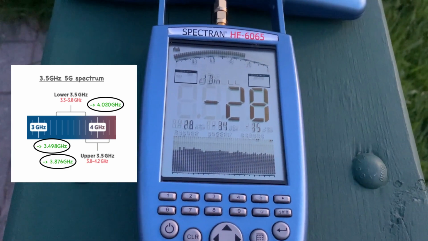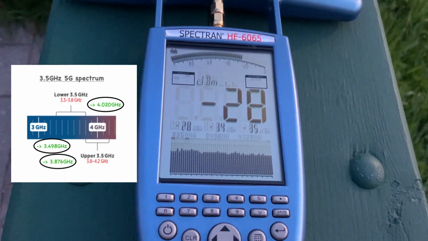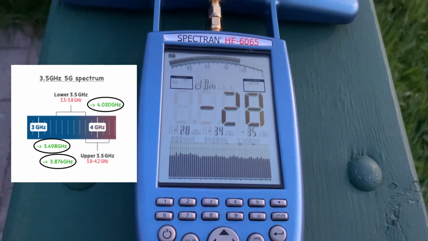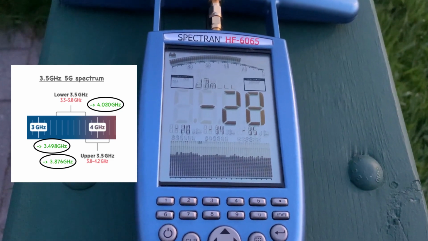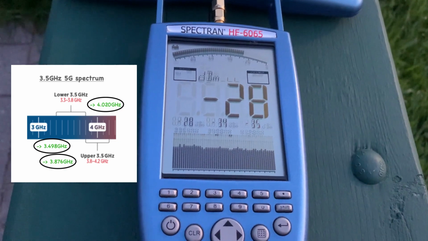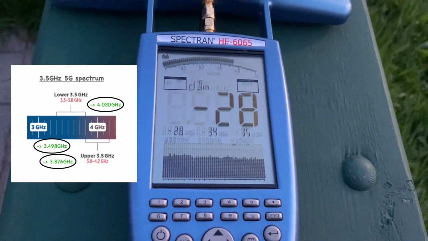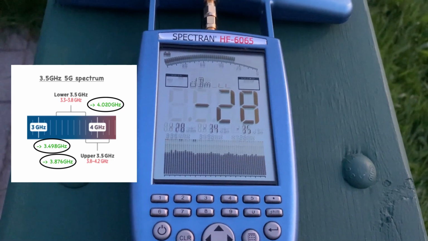I just wanted to keep you guys in the loop on this and show you what I'm seeing here. So 5G is live here in Toronto, as it probably is in all kinds of different cities all over the world. And this is the fundamental frequency they're using, 3.5 gigahertz.